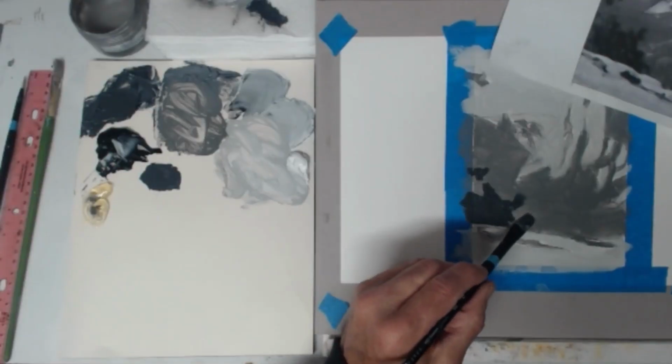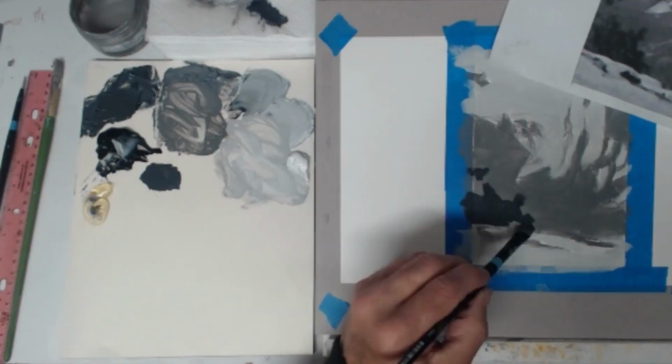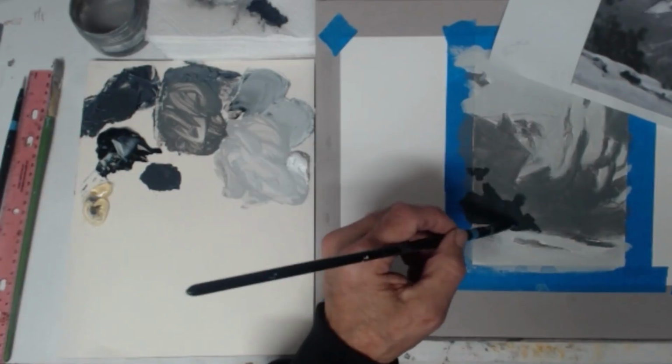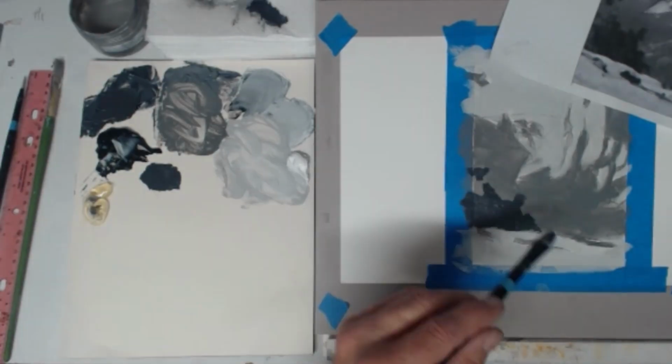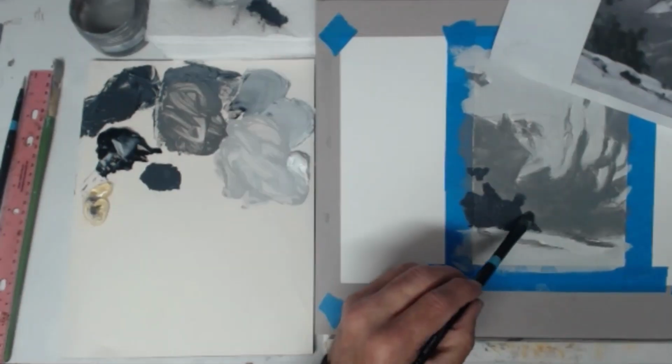So once again, we're not hyper concerned about perfect edges because we can fix that later, or not even fix, it's just decide how soft or hard you want the edges to be, because we're going to paint over all this.